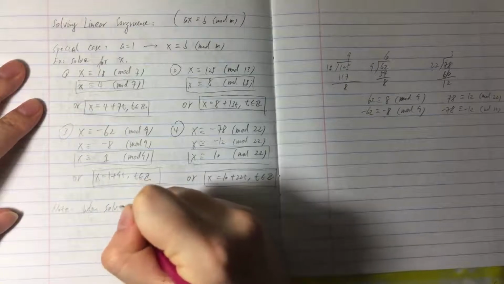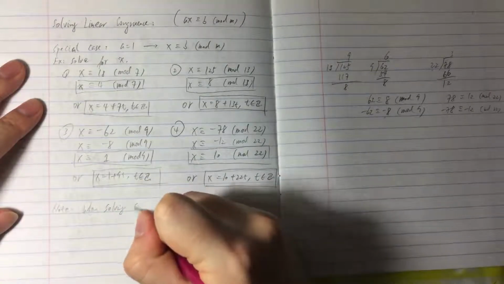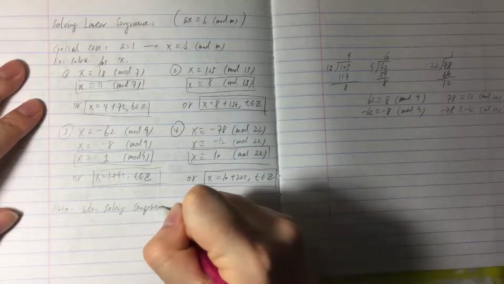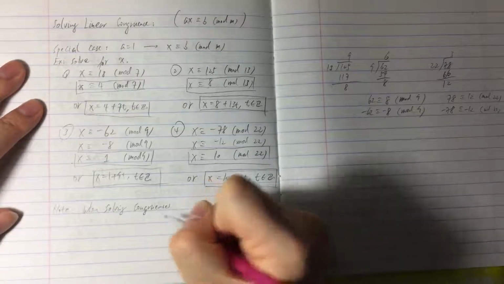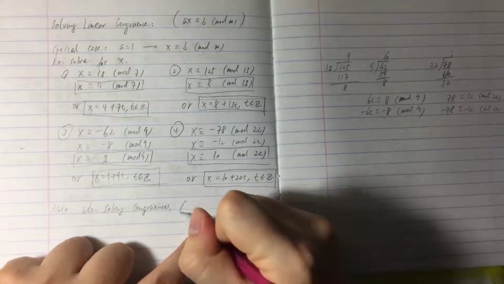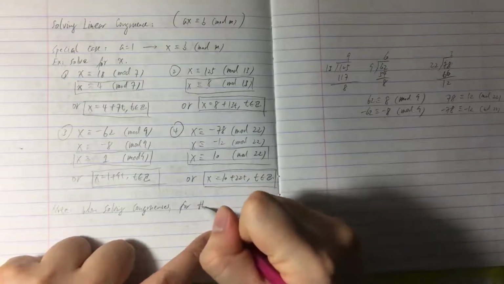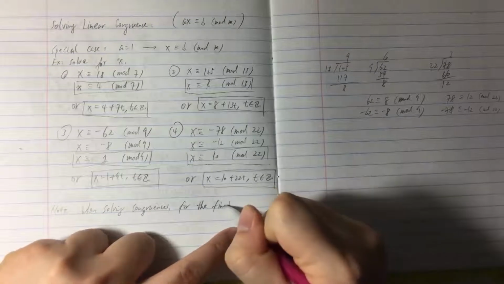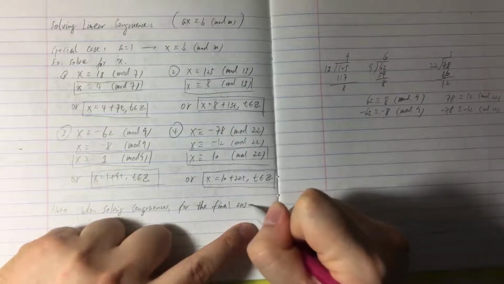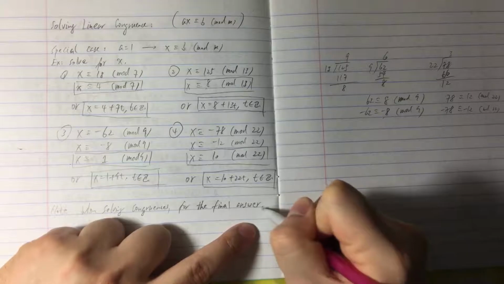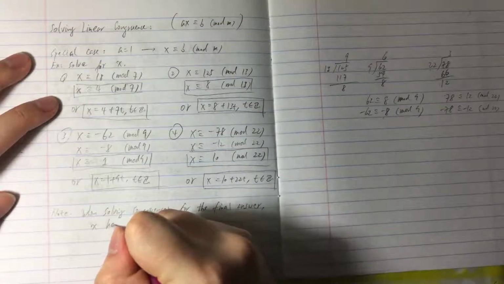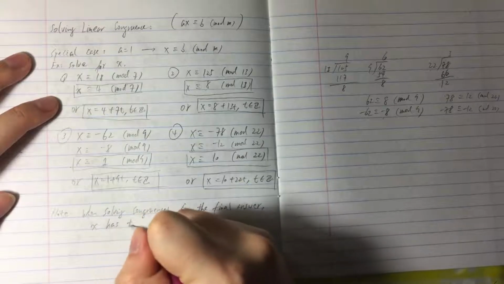When solving a congruence, for the final answer, x has to be isolated.